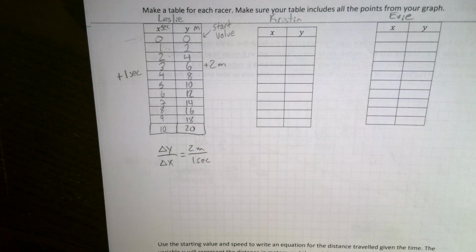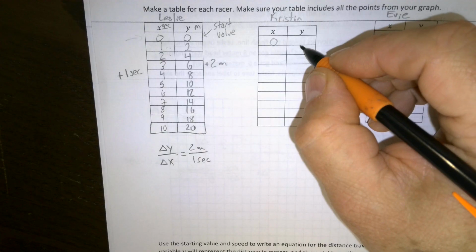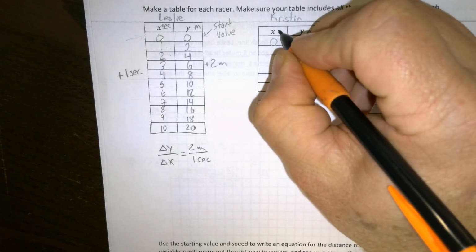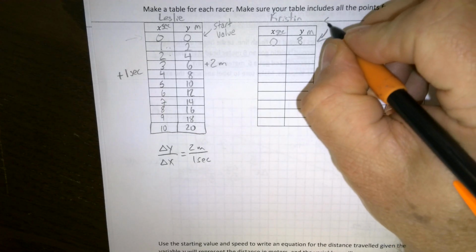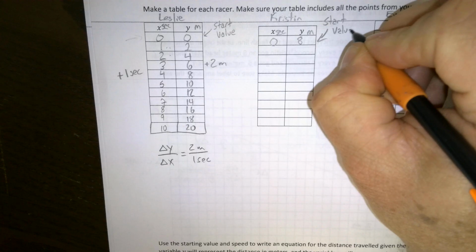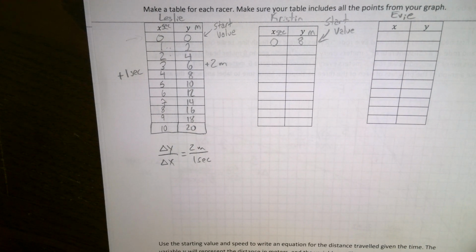Well, what about Kristen? Let's start here, and what was her start value? Well, she got an 8 meter head start. So her start value is right here. How fast was she going? Well, if we look back at the previous page, she was going 2 meters every 5 seconds.